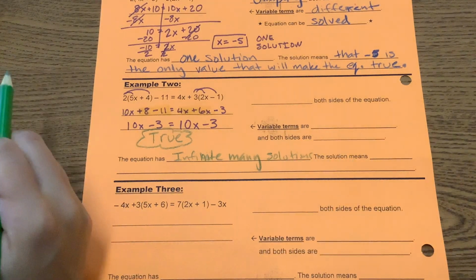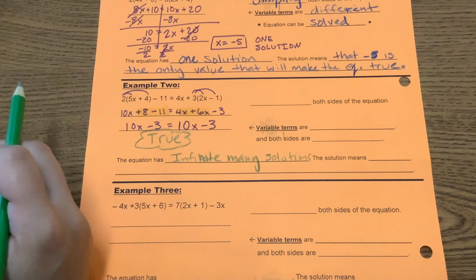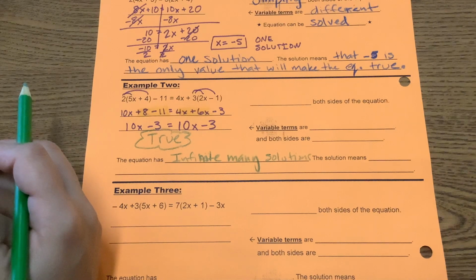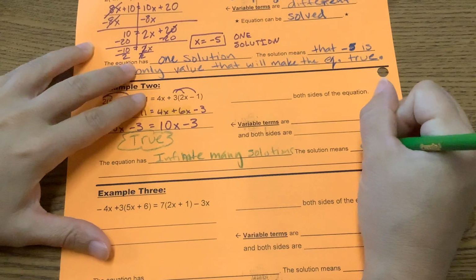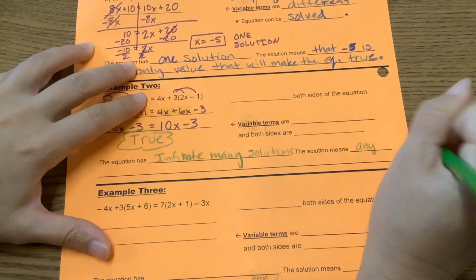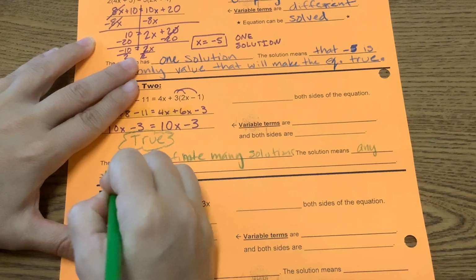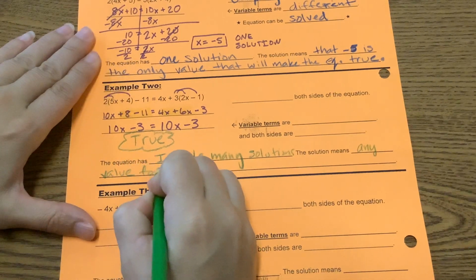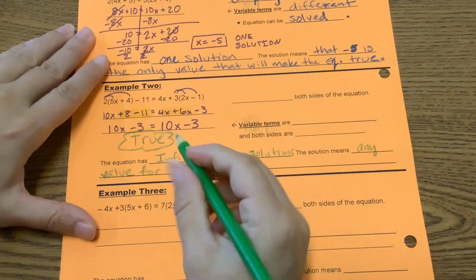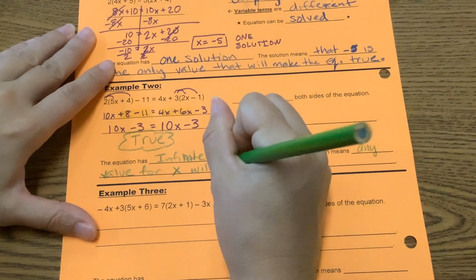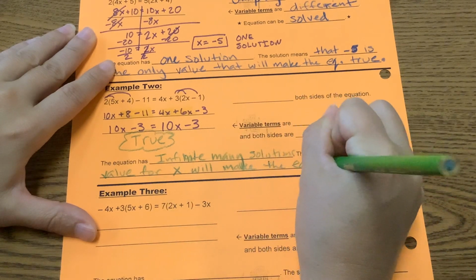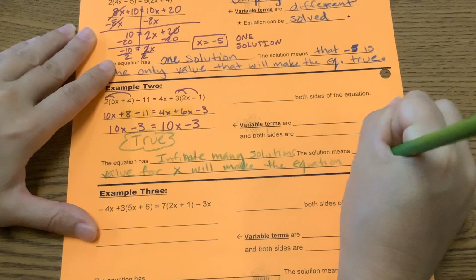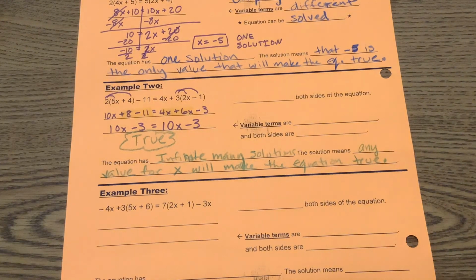Okay, what does that mean? The solution means what? So what numbers can be the answer? It means any number will make it true. So the solution means any value for x will make the equation true. Any value for x will make the equation true.